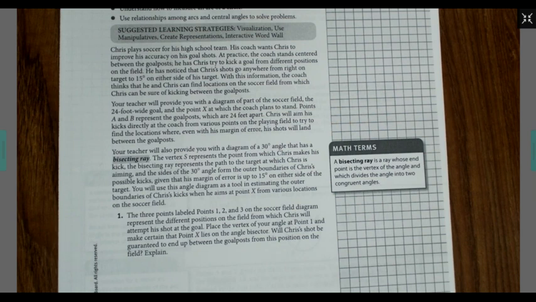Your teacher will also provide you with a diagram of a 30-degree angle that has a bisecting ray. The vertex S represents the point from which Chris makes his kick.